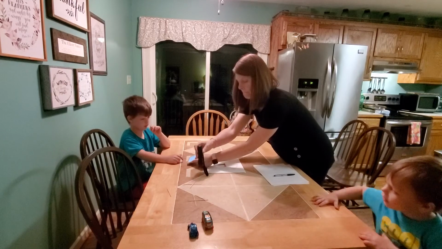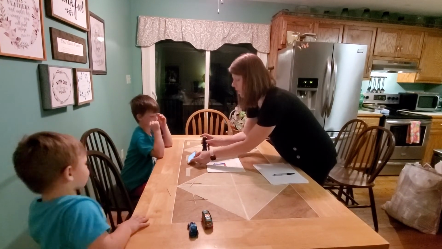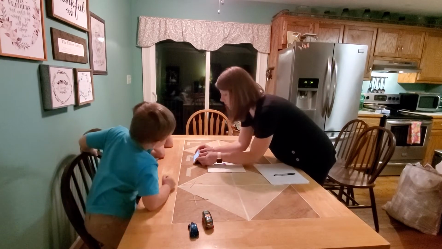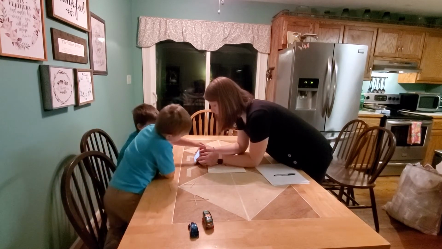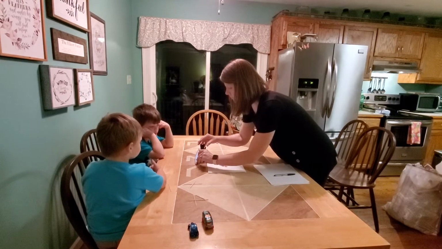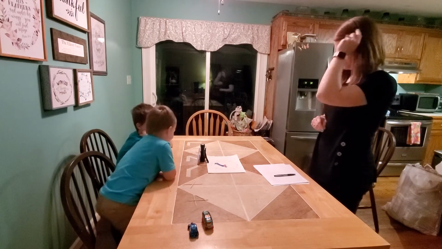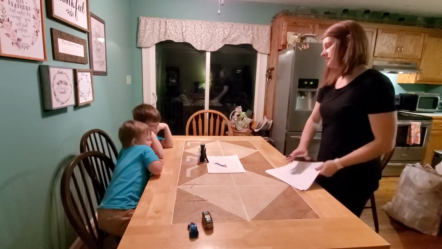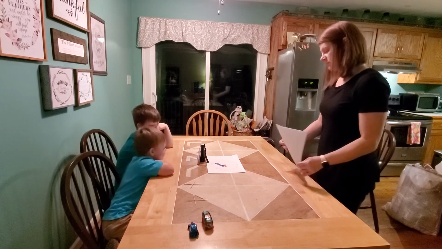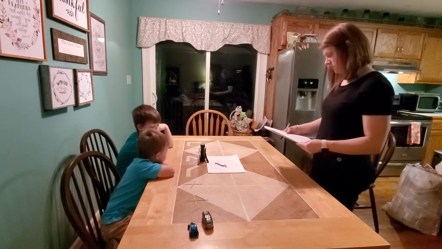Mama, I can stand it with the flashlight. There's the flashlight. You need to put the finger on first. Oh, okay. 360 degrees. Is that better? Half of a turn, which forms a straight line, is 180 degrees. A quarter of a turn is 90 degrees. This is called a right angle.